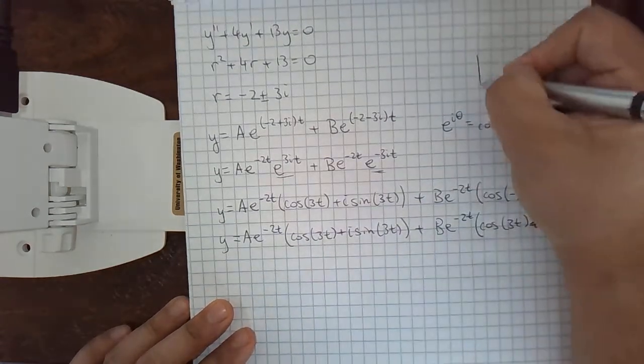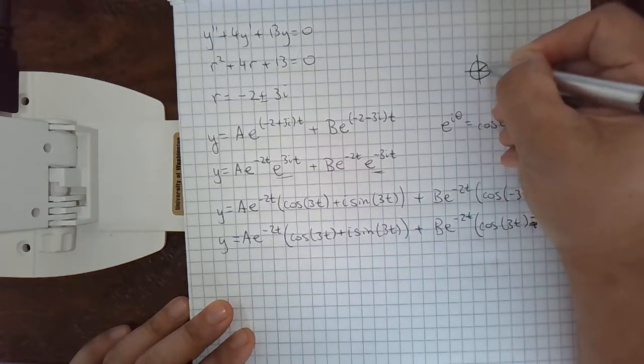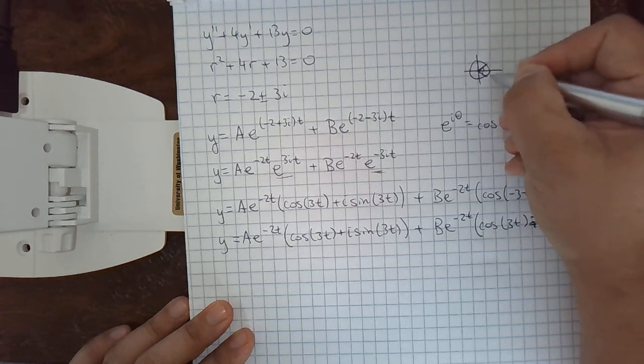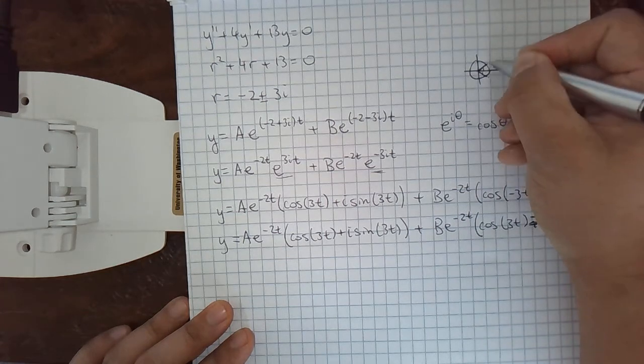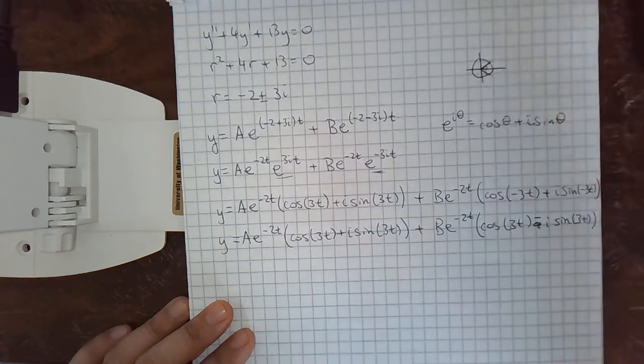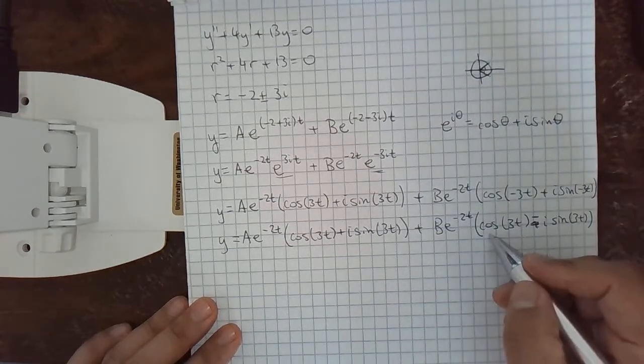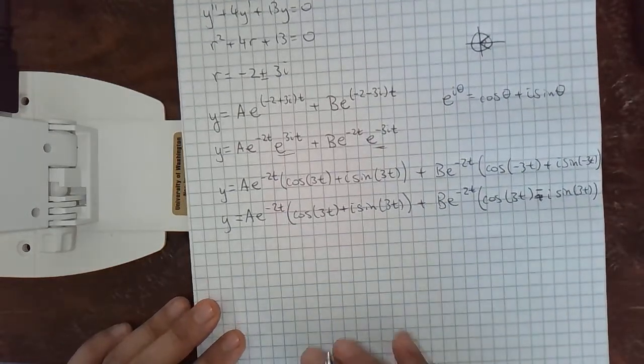If you can't remember that, I always just draw a little unit circle. Here's my angle 3t, here's negative 3t, other direction. The x-coordinates are the same, both the same sign, and the y-coordinates are the same value but opposite sign. The y-coordinate is sine, x-coordinate is cosine.